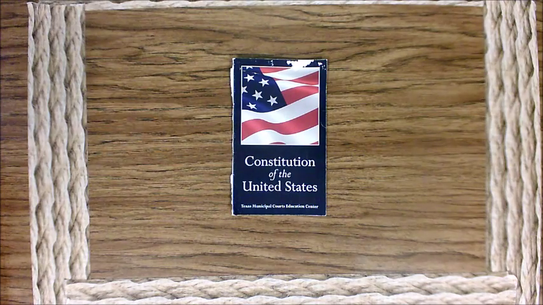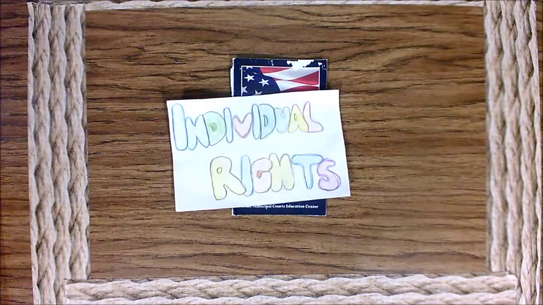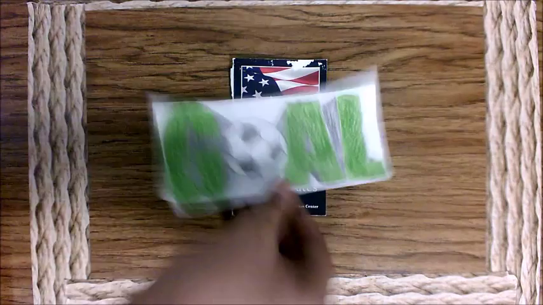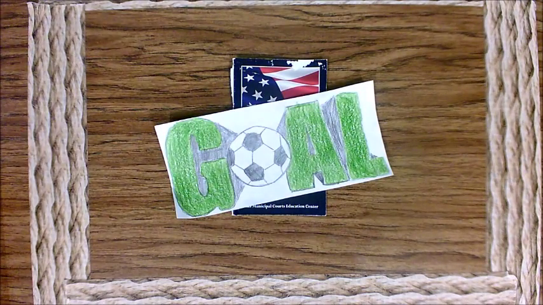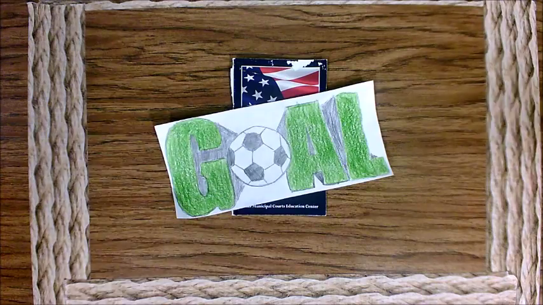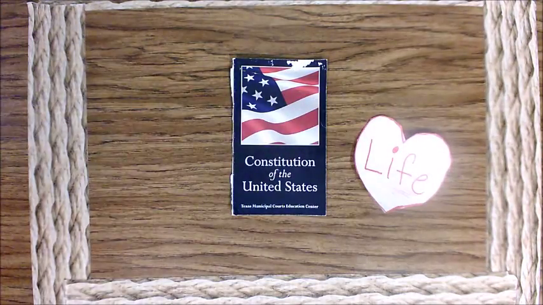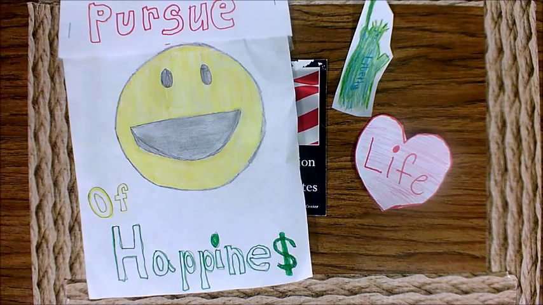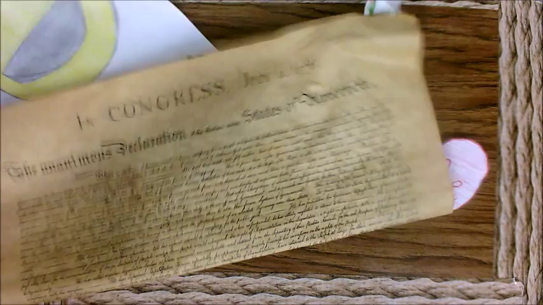Another important principle of the Constitution is individual rights. Individual rights refer to the liberties of each individual to pursue life and goals without influence from another individual or the government. Examples are the right to life, liberty, and the pursuit of happiness, which were stated in the United States Declaration of Independence.